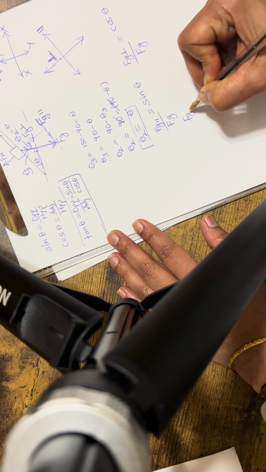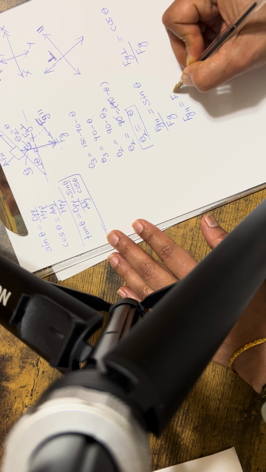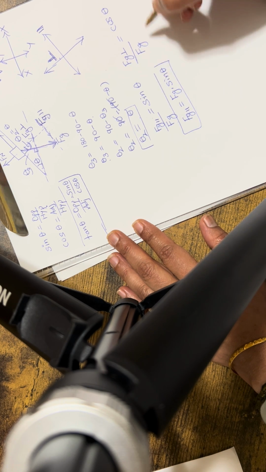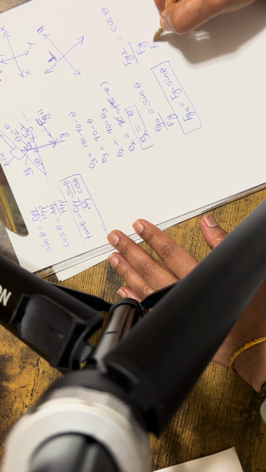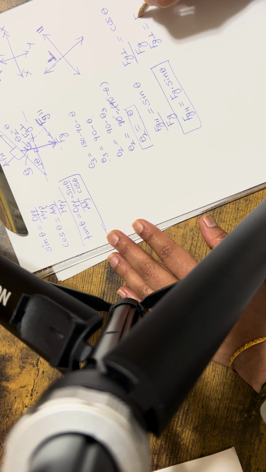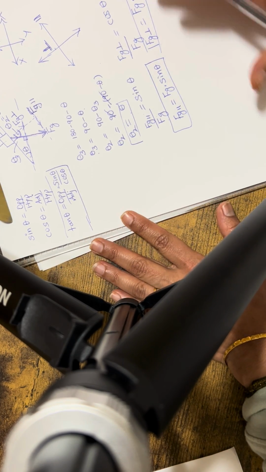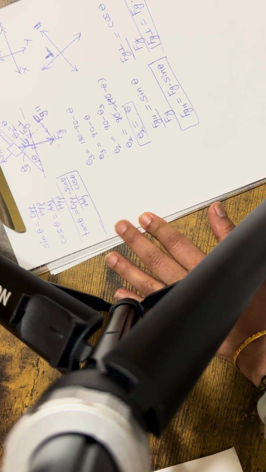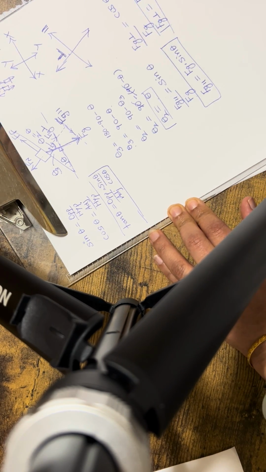So if you want Fg parallel, it will be Fg times sine theta. This is one component. And Fg perpendicular is Fg times cos theta. Make sense? Once we have these two ready, we will be able to deal with any inclined plane.